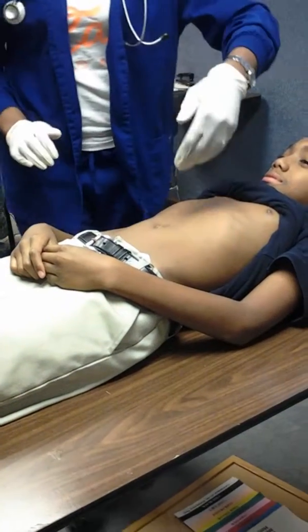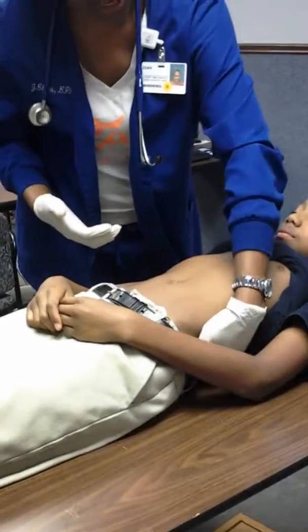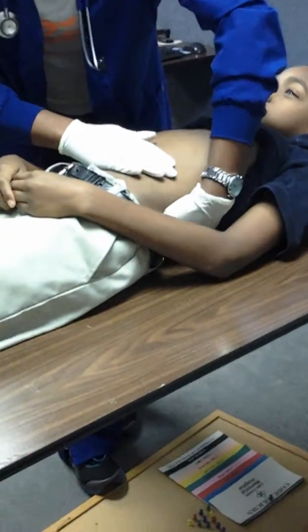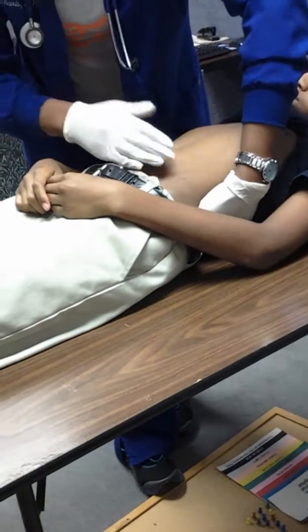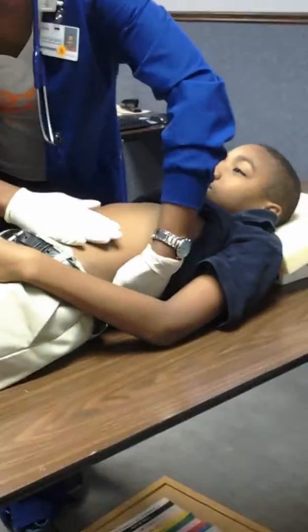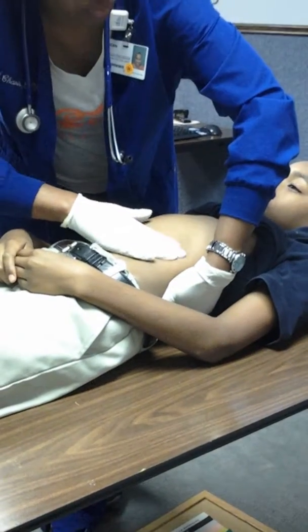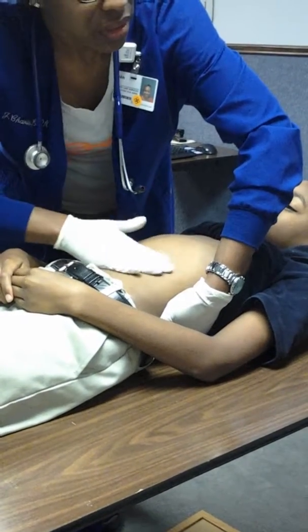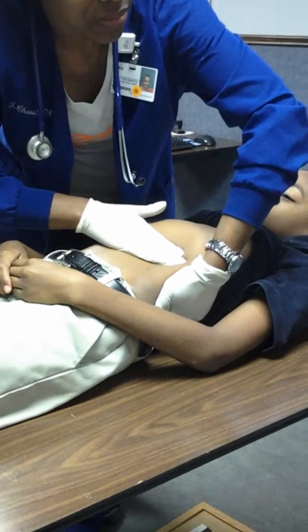Okay. Now also while I'm palpating, I will palpate for the spleen, crossing over the patient, placing my left hand under the left side and pressing upward. Deep breath.